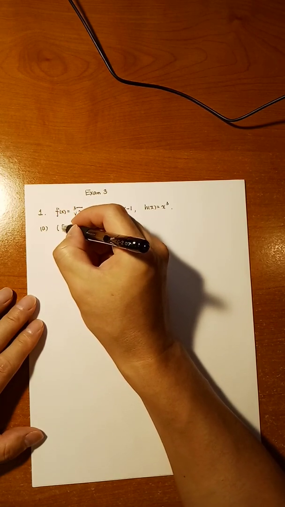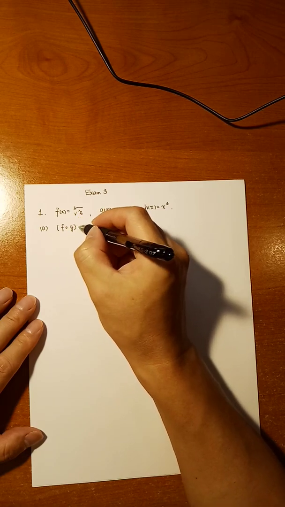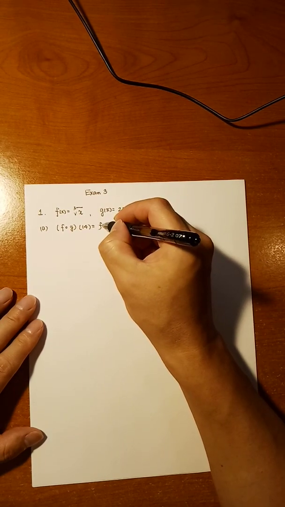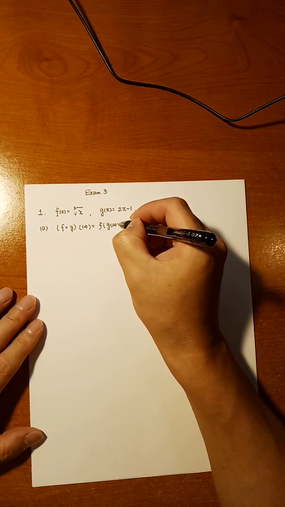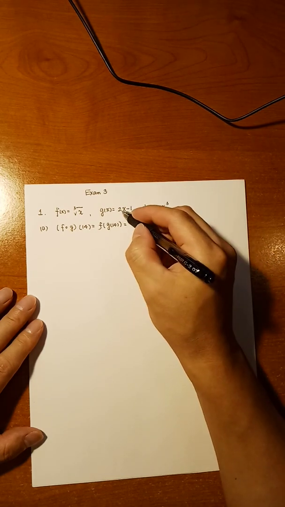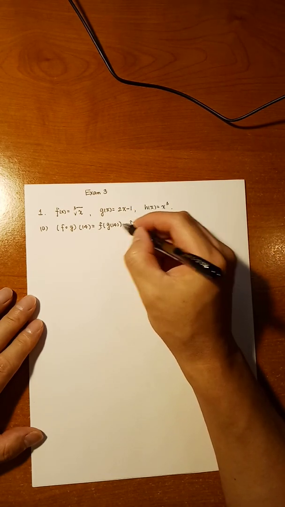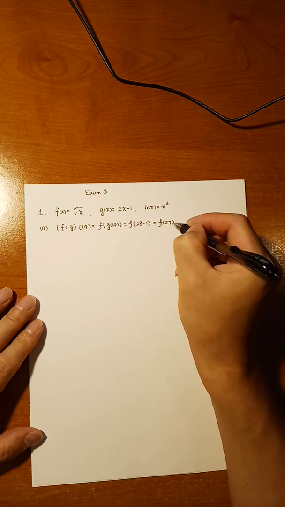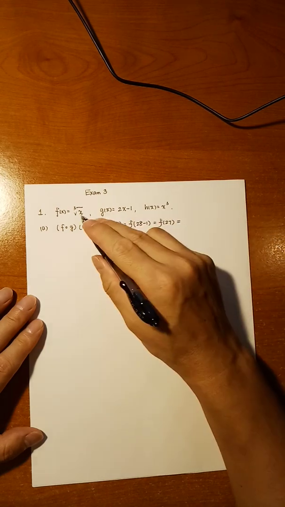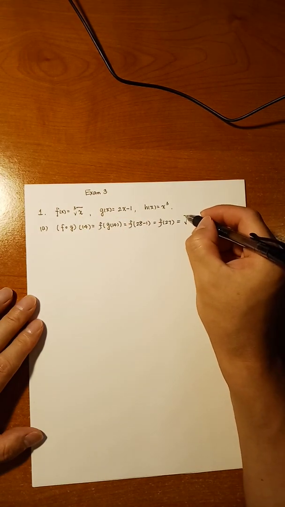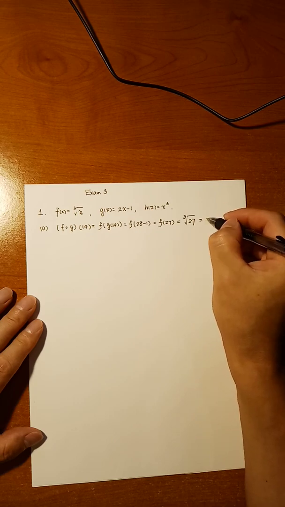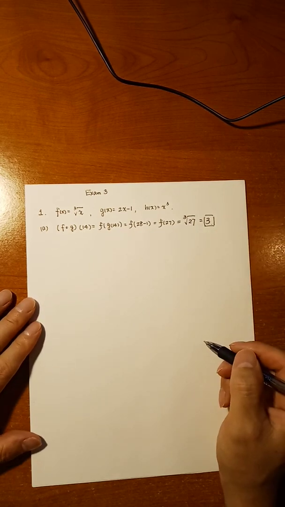First one is f compose g evaluated at 14. Alright, then by the definition it is f of g of 14. g of 14 is 2 times 14, 28 minus 1. So it's f of 27. So f(x) is cube root of x, so it's a cube root of 27. 27 is 3 cubed, so the cube root cancels with the cube, and you get the number 3.